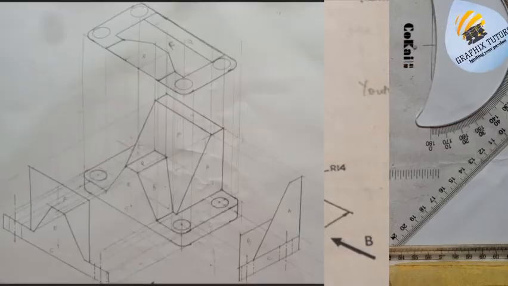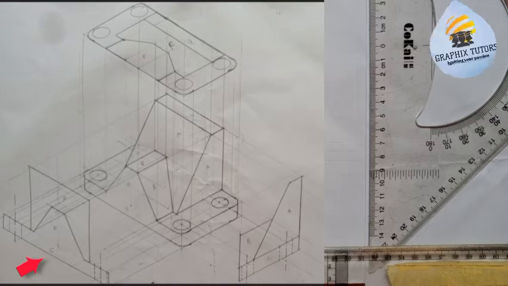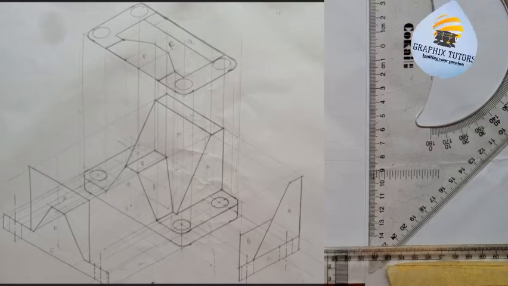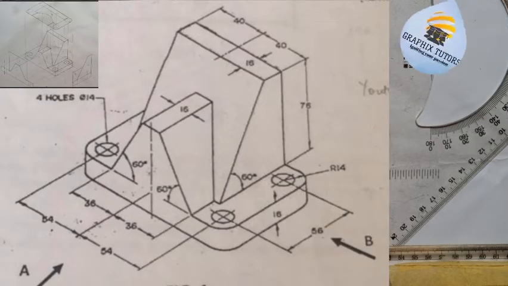This is how the shape looks, and we want to draw it in the given dimensions. We are told that we should draw it in third angle. That symbol there shows that it is third angle.